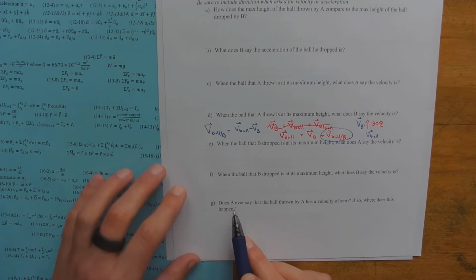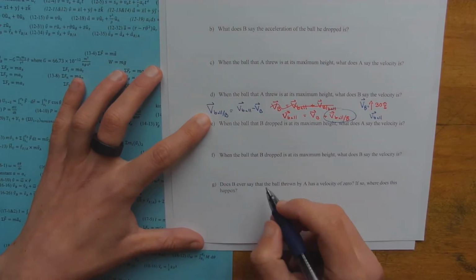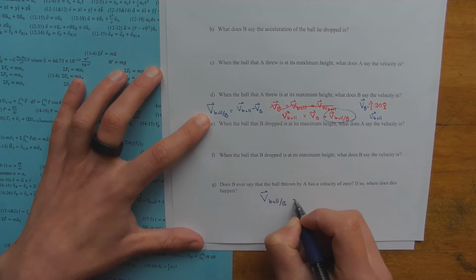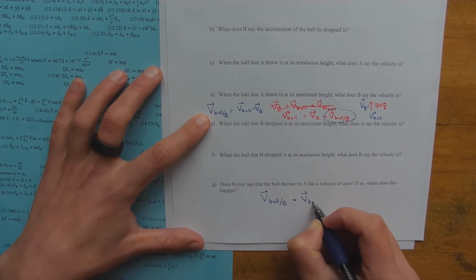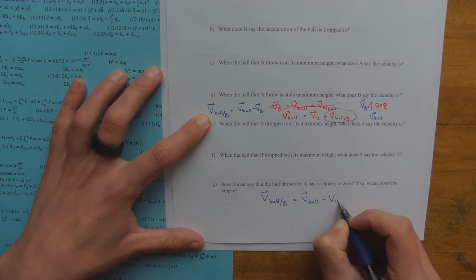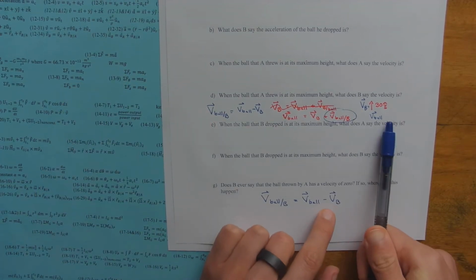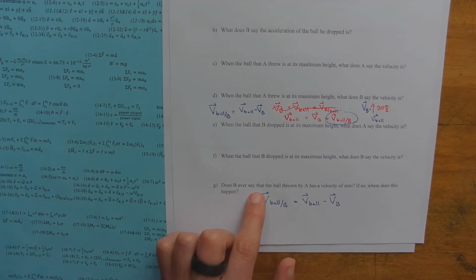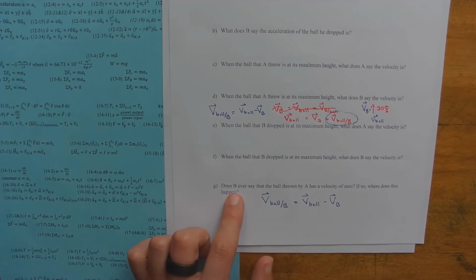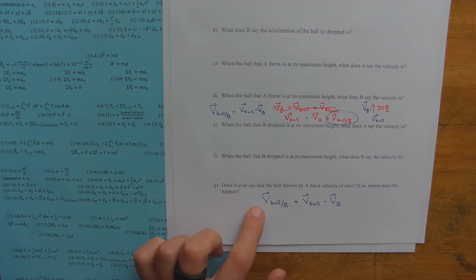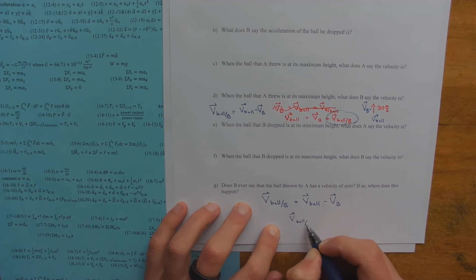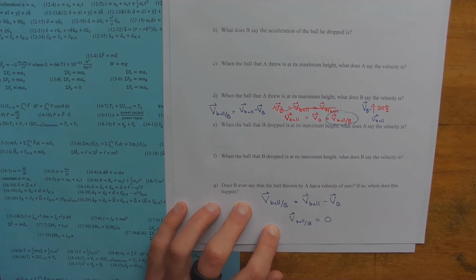Okay, we can actually use this equation again. So the velocity of a ball with respect to B is equal to the velocity of the ball minus the velocity of B. B is always 30 meters per second upward, and we want to know if Observer B ever says ball A has a velocity of 0, so that would be the velocity of the ball with respect to B should be equal to 0.